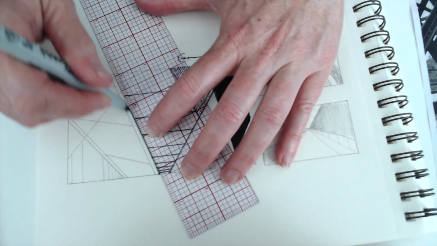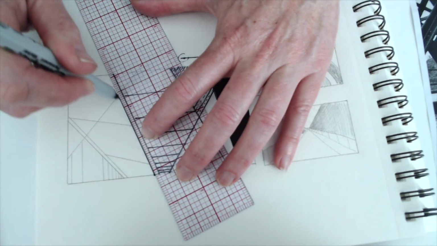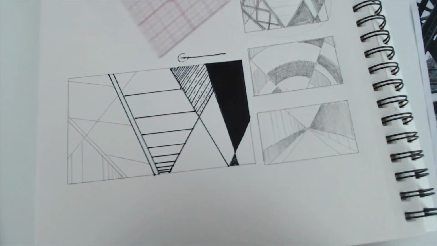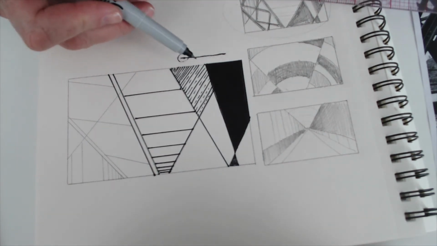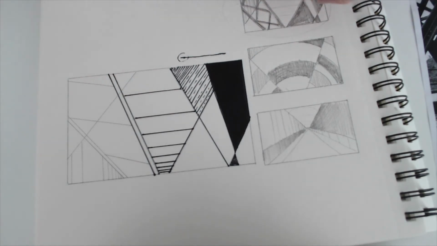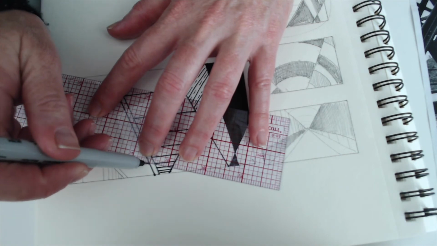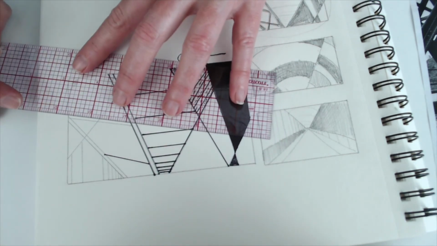Come over to this side. And then I feel like because this is happening over here, I kind of want something like that to happen over here. So again, this wasn't something that I was necessarily planning on.